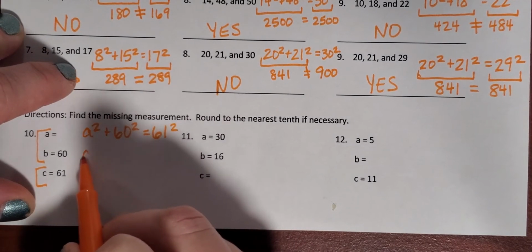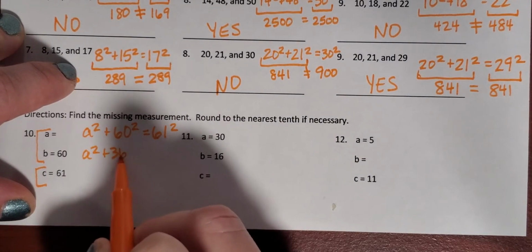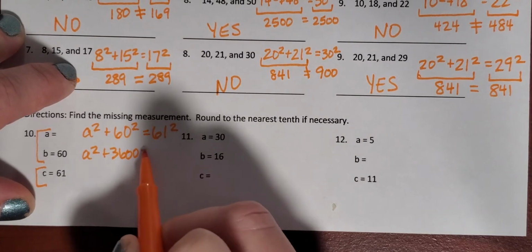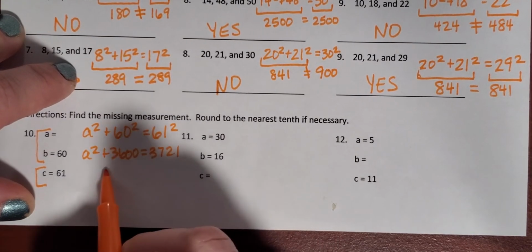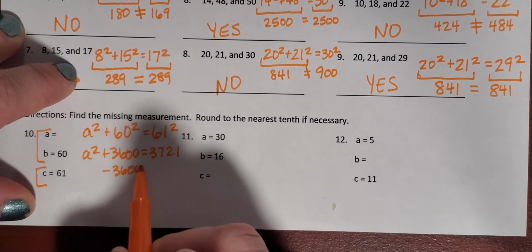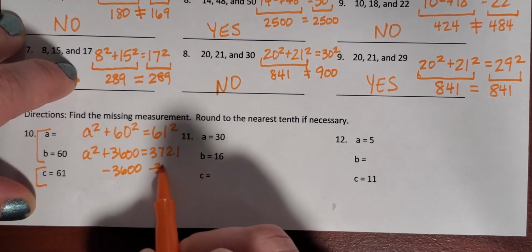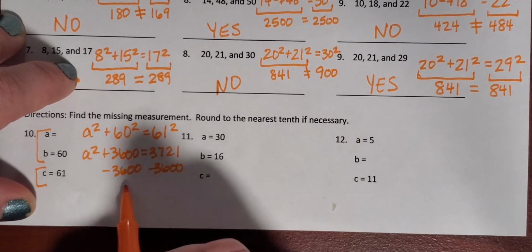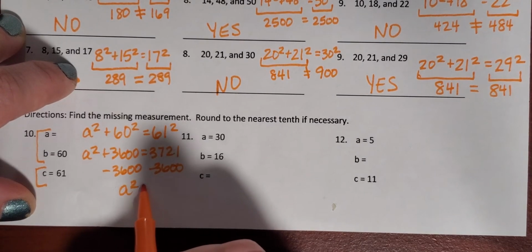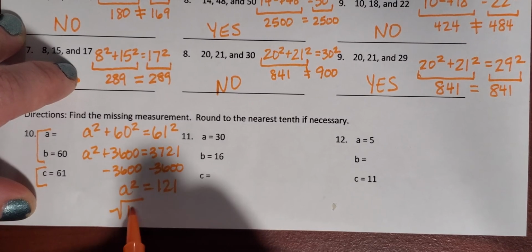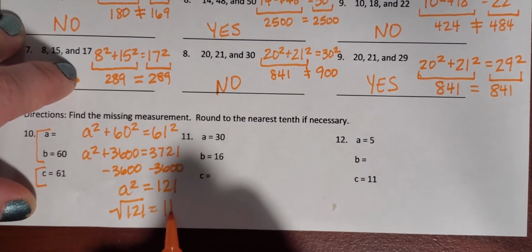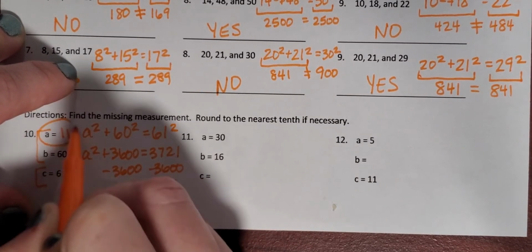If I do this all on my calculator again, I'm going to get 3,600 and then 3,721. And I will subtract my 3,600 from both sides. So that would be A squared equals 121. And I need to square root that number. So that would equal 11.